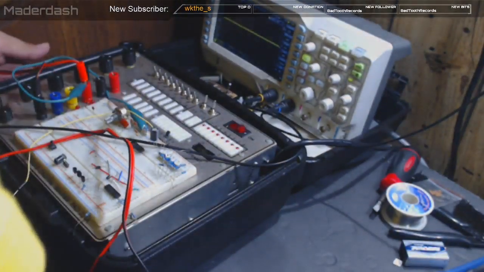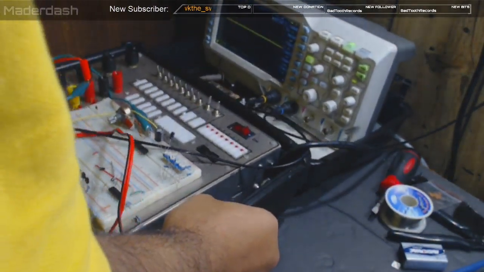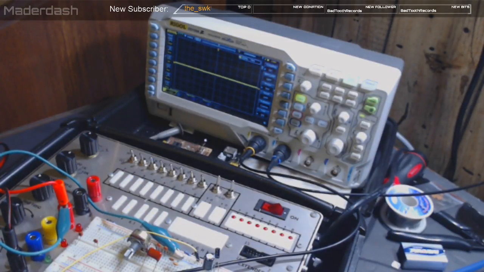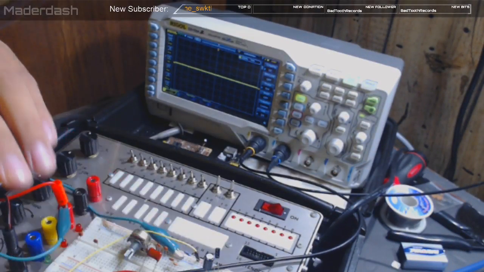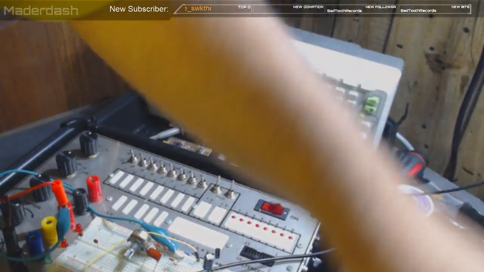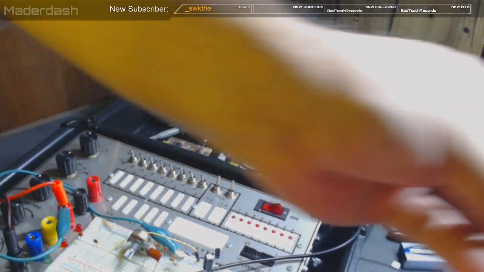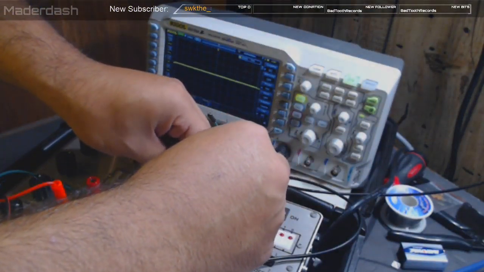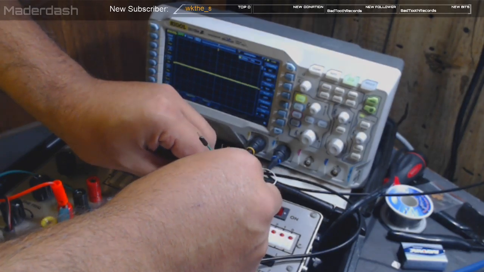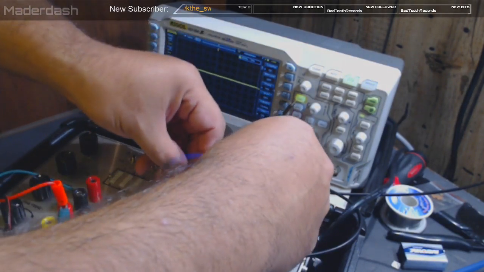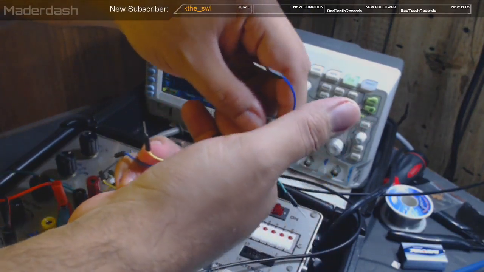As a matter of fact, perfect example of how an 8-bit register works. You guys probably all know this already. Binary. Yeah, binary.